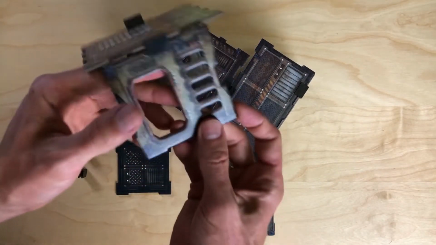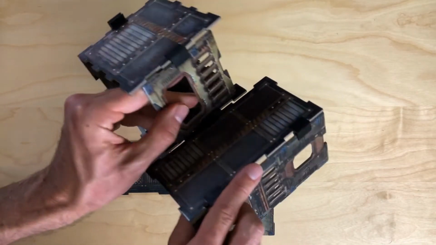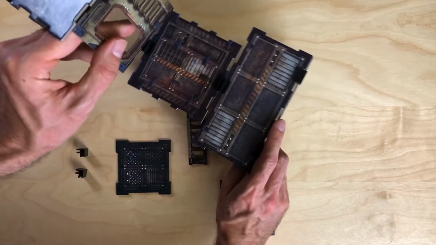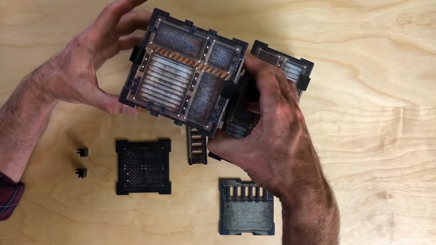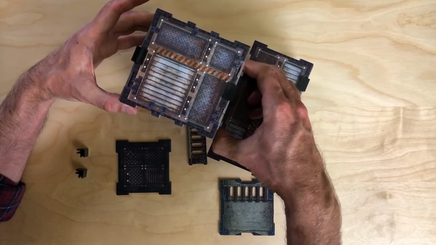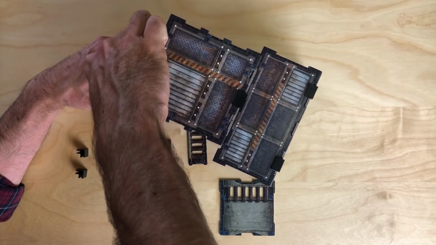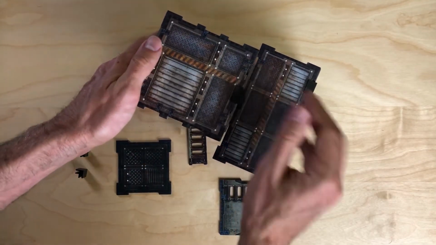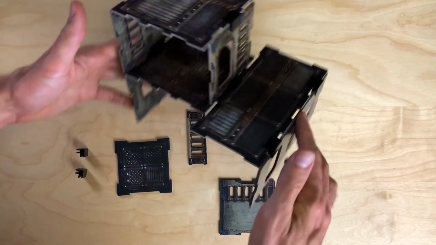I'm going to come around to the door section, and this is essentially going to sit on top of it like that. So I'm just going to put this down, line up my pieces to slide them in, slide in 1 and slide in 2, and there we have a structure that's looking like this.